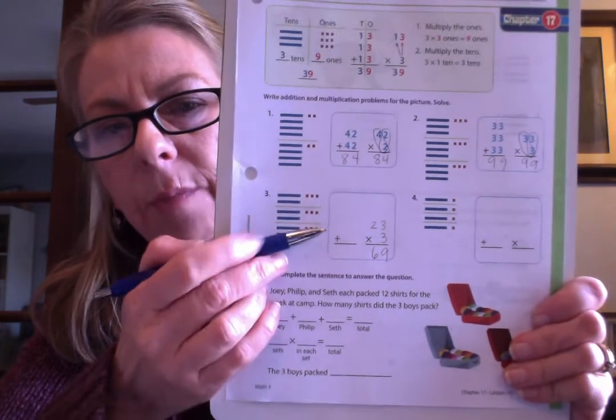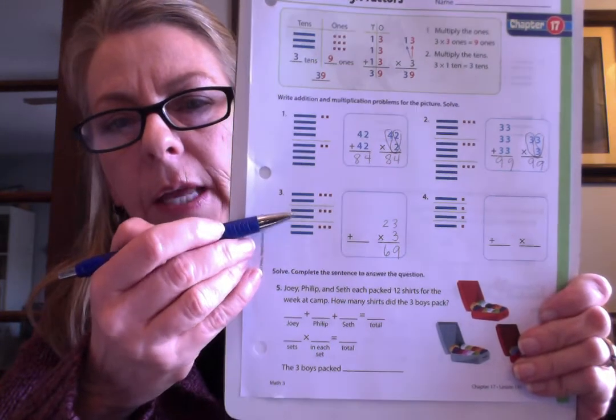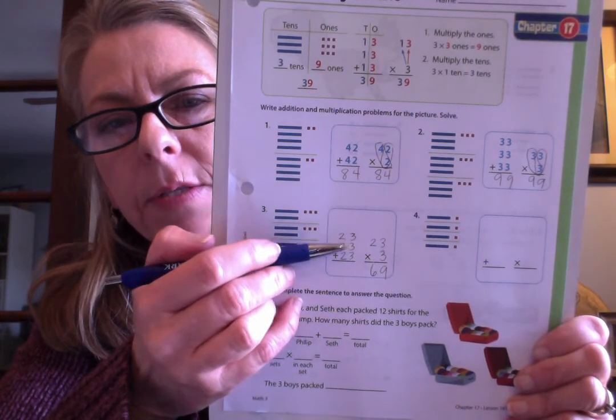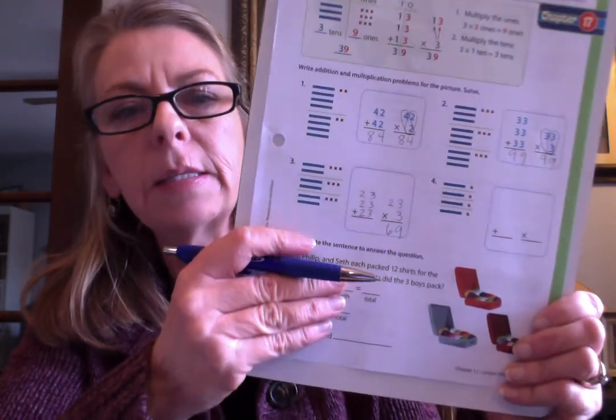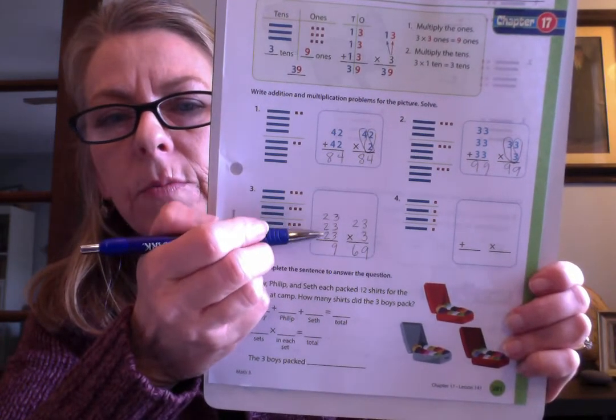Okay, now I can check by adding. Okay, so I had 23, 23, 23. So I want to add 23 3 times. So add that up, write that on your paper. All right, so now I'm going to start with my 1s. 3 plus 3 plus 3 is 9. And then add your 10s. 2 plus 2 plus 2 equals 6.